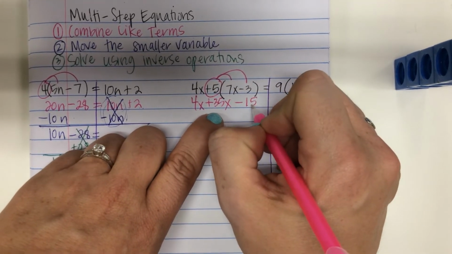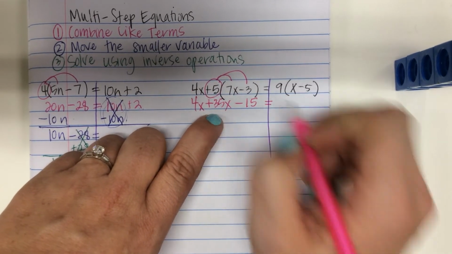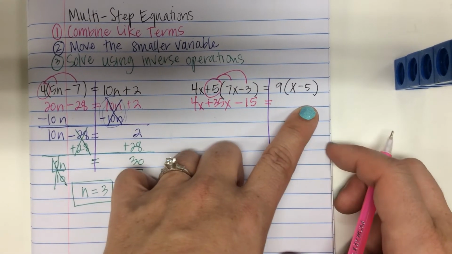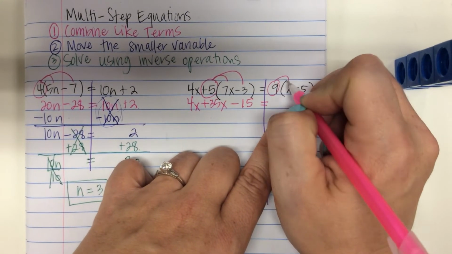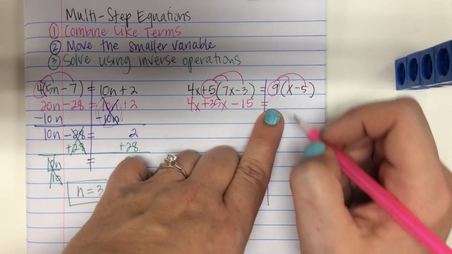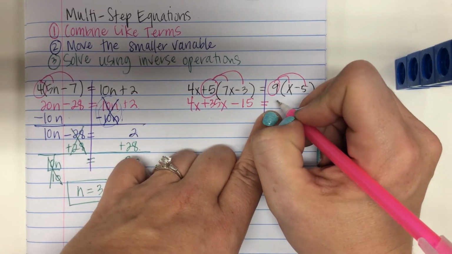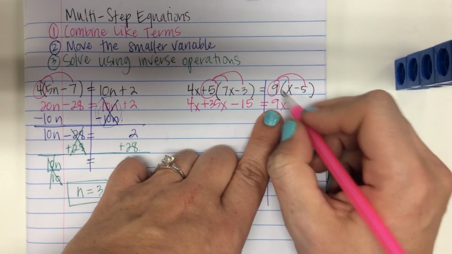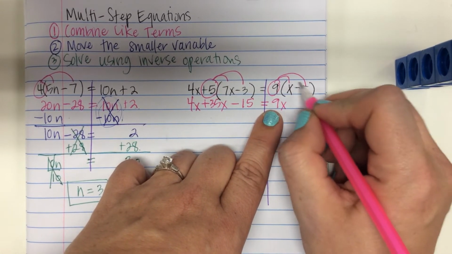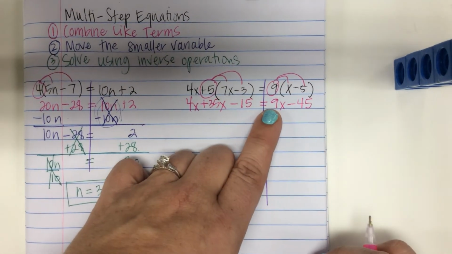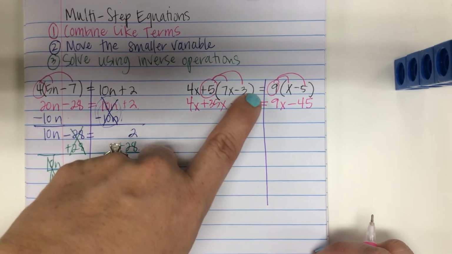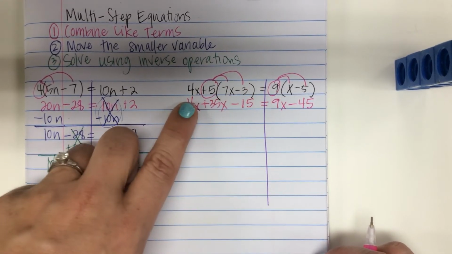Negative 15 equals, tell me about the right side. What should I do? Distributive property again. 9 times x is 9 times negative 5. All right, let's go back to the left side. Anything else I can combine over here?